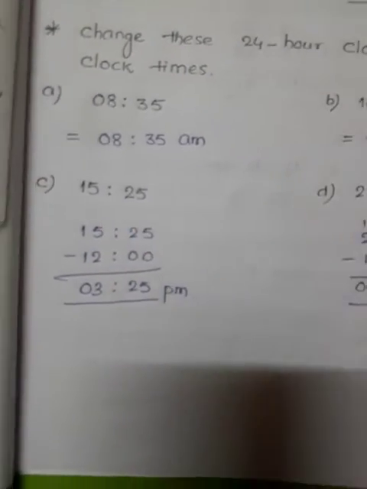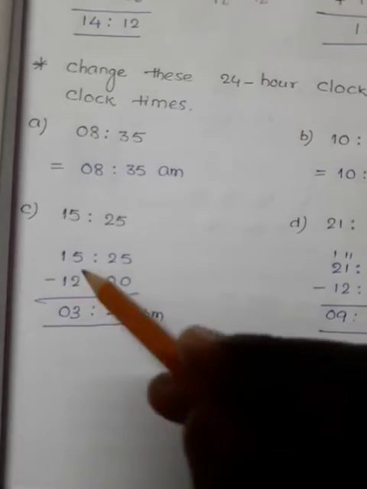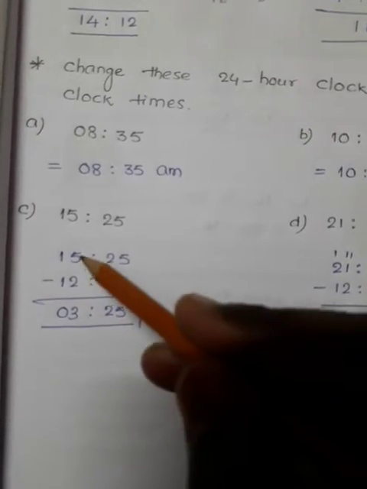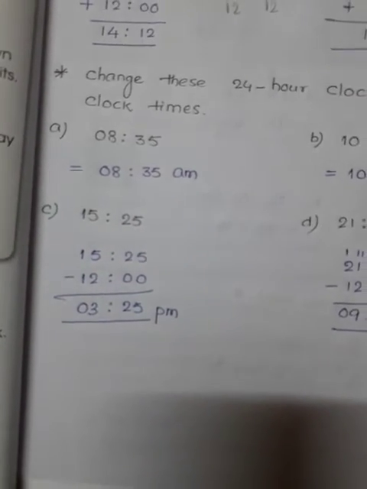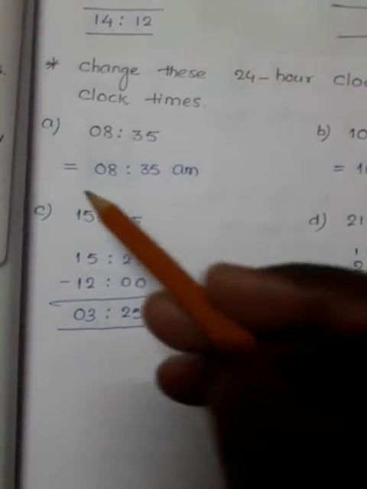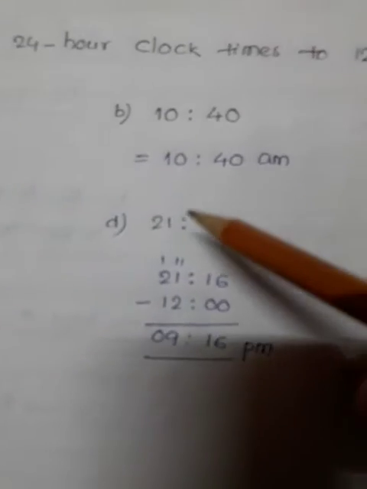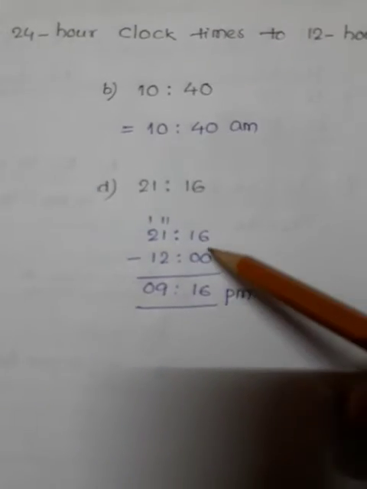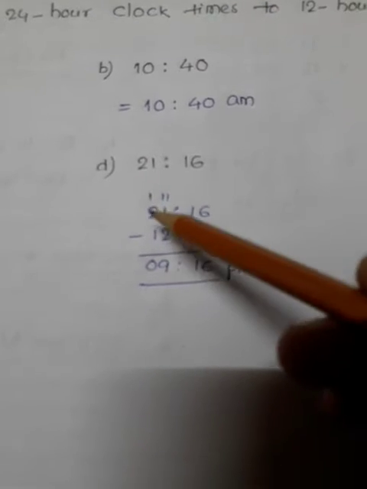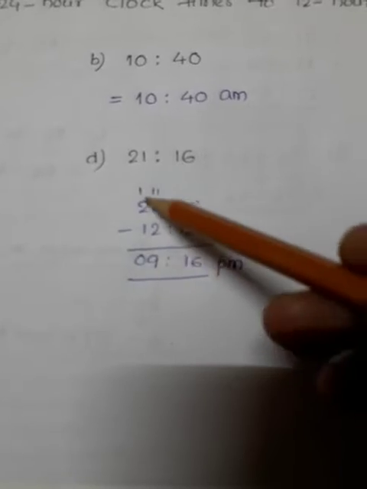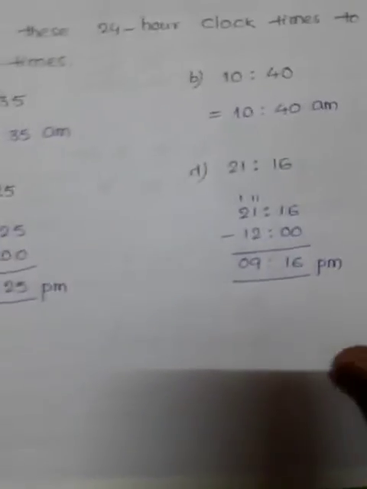But here 15:25 is more than 12. So whenever it is more than 12, subtract 12 from the hours. 5 minus 2 is 3, 1 minus 1 is 0. So it is 3:25 pm. In a 12 hours clock, you should write pm when it is more than 12. Here also 21:16, that means 21 minus 12. 1 minus 2 is not possible, so carry. 11 minus 2 is 9, so 9:16 pm. Now coming to question number 1.